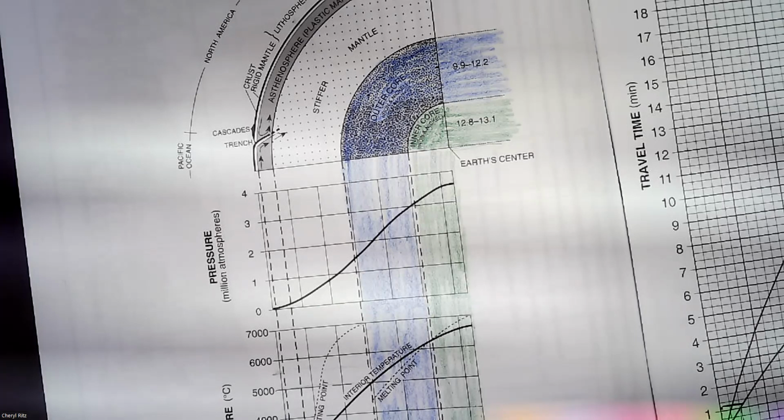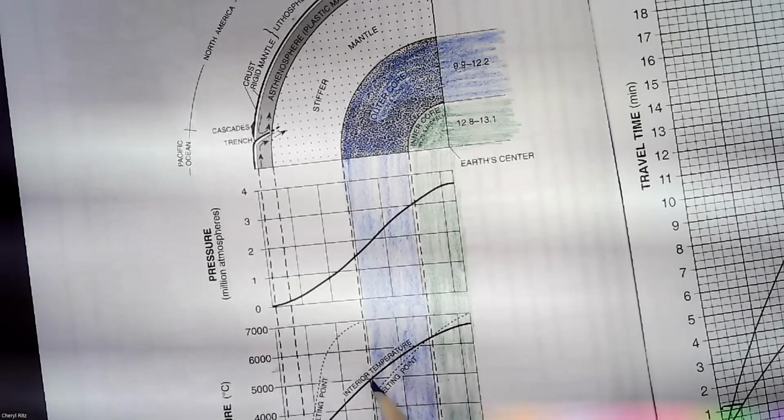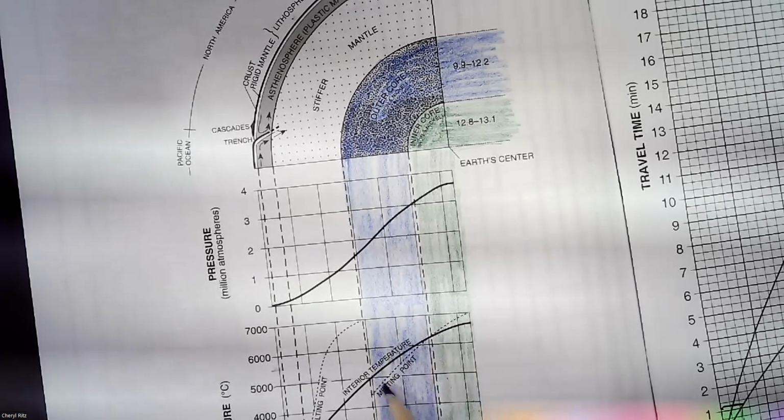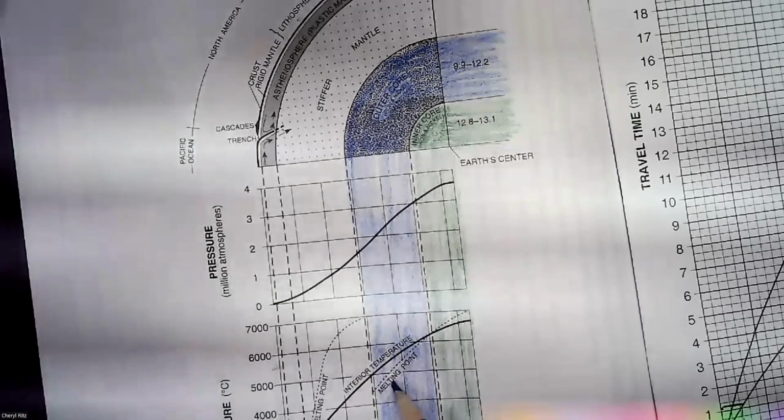Hey, by the way, is this layer solid or liquid? Is the outer core solid or liquid? The outer core? How do you know from this reference table? So again, we take a look at the actual temperature and the melting point.